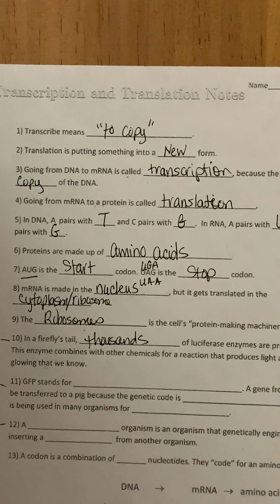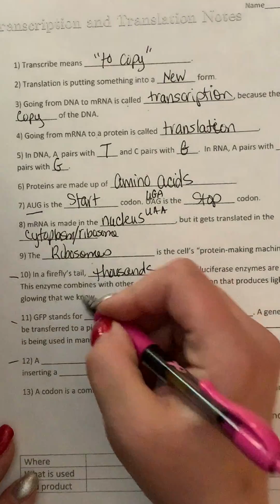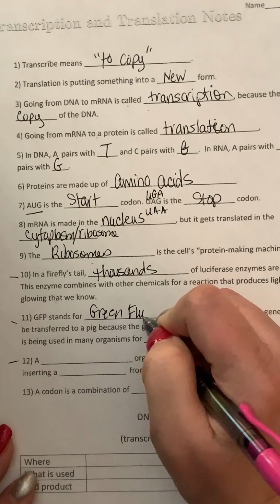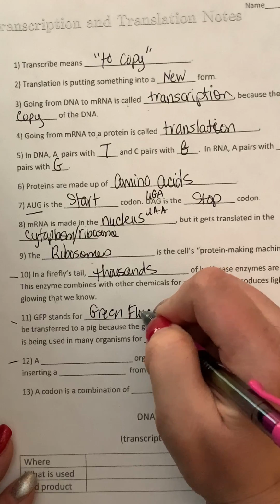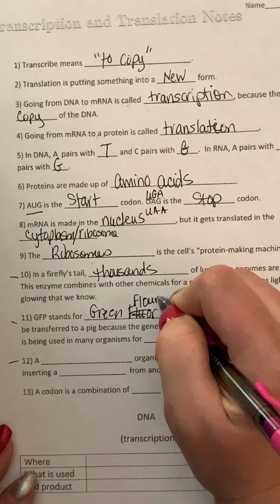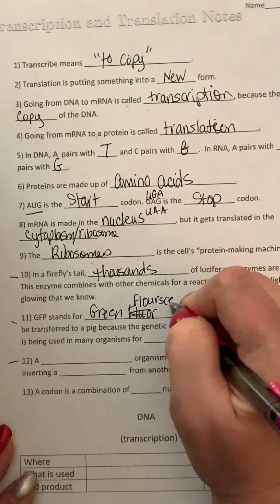All right. Number 11 says the GFP, which stands for green fluorescent protein. I'm going to spell it wrong. Nope, see, I did. F-L-O-U-R, like flour you cook with.